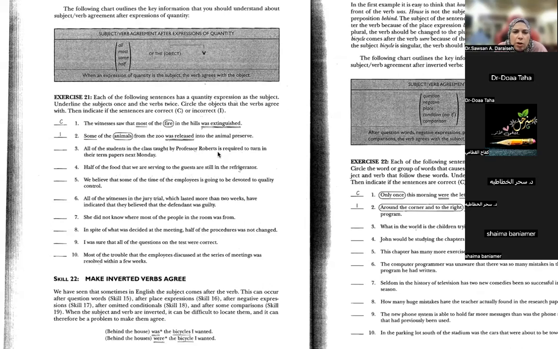Students are, as Dr. Dua just mentioned, you are correct, to turn in. Turn in means to submit, to give back to the professor their term papers. Term papers are like a report or an essay that the professor has asked them to write, when, of course, next Monday. So 100%. So this sentence is what?